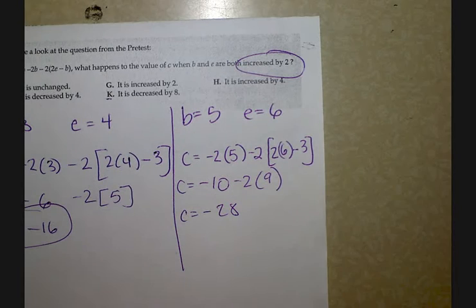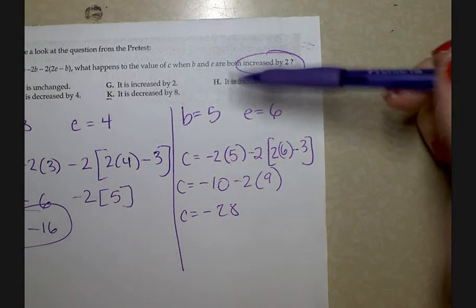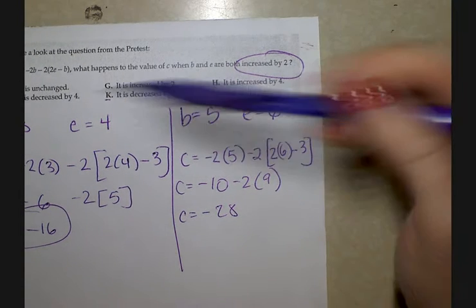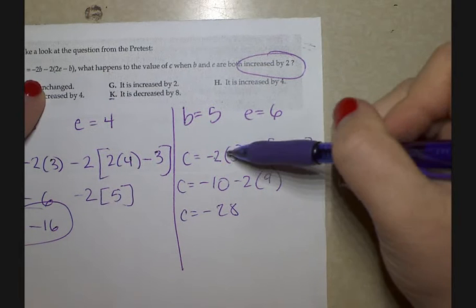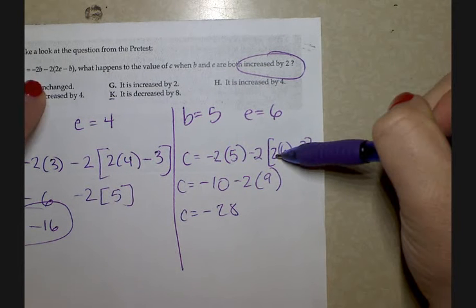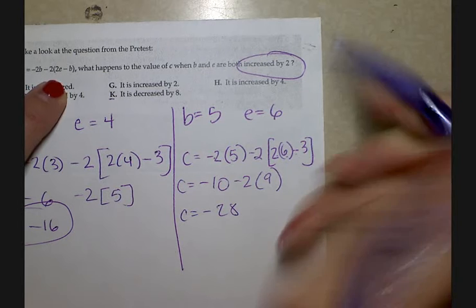I think I did something wrong here. Let me check my work. Increase by 2, increase by 2. Negative 2 times 5 minus 2 times 6. Oh, minus 5. That's my mistake.